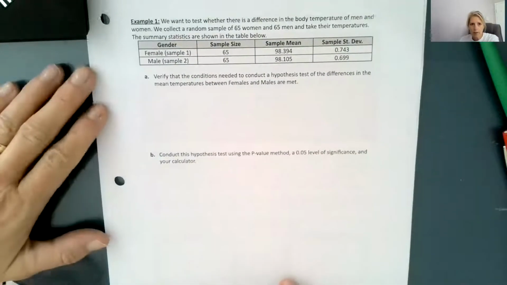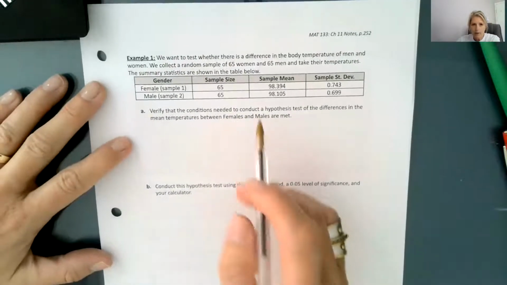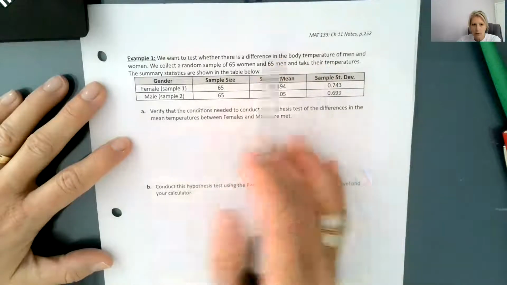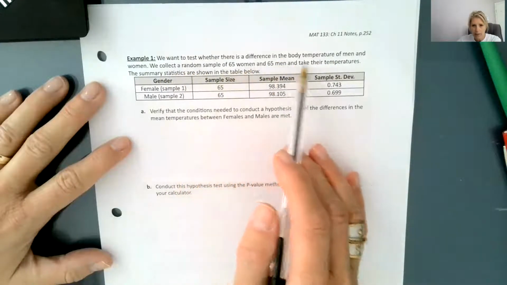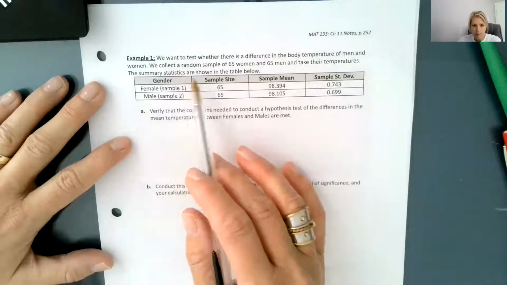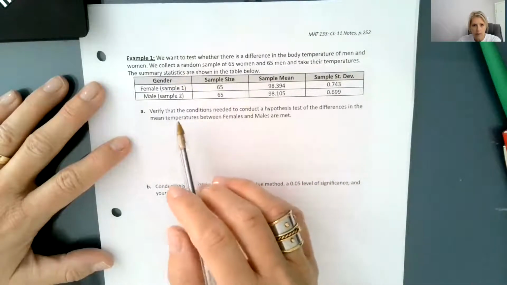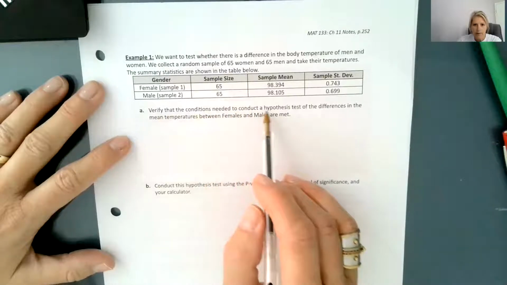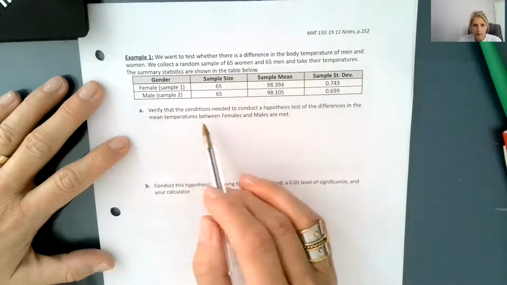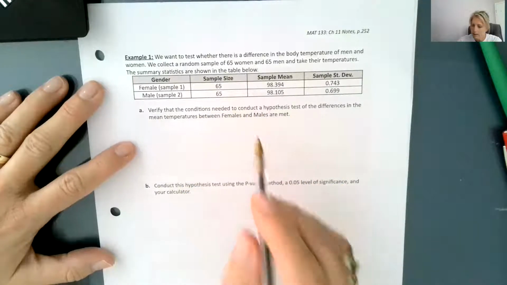So the first example we're going to do today says we want to test whether there is a difference in the body temperature of men and women. We collect a random sample of 65 women and 65 men and take their temperatures. The summary statistics are shown below. It says verify that the conditions needed to conduct a hypothesis test of the differences in the mean temperatures between females and males are met.